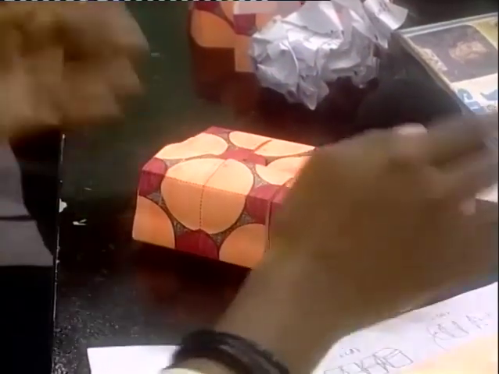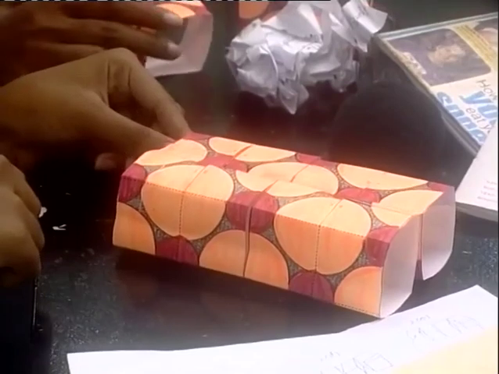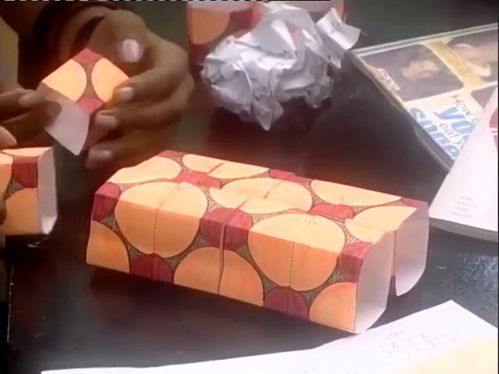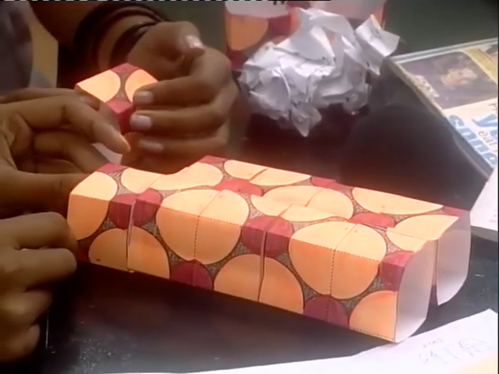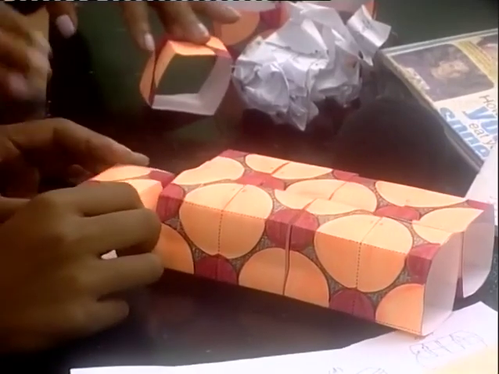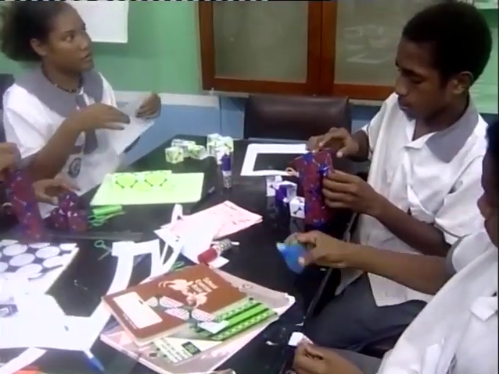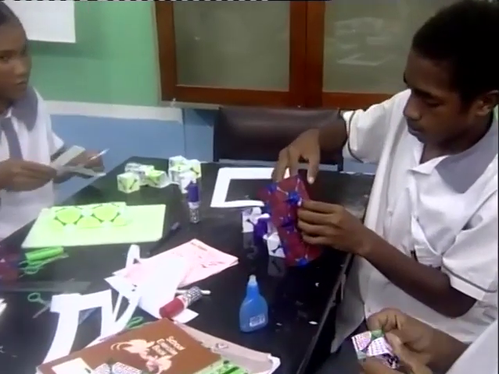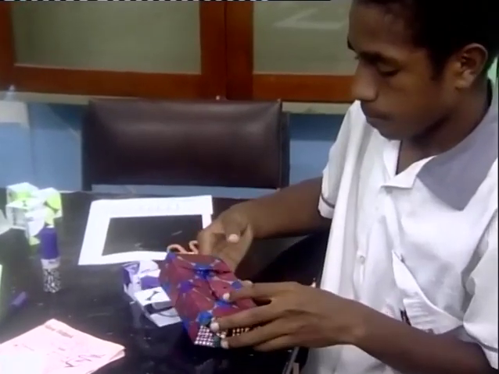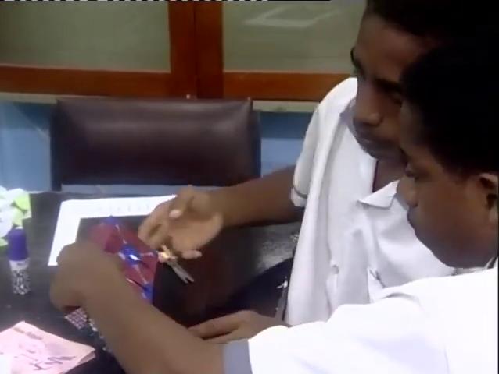Okay, next one. Make sure that all the cubes are all fitted into the two columns. None of them should be left out. Good. I think we have a couple of students in the class that have done that correctly. They have completed their models.